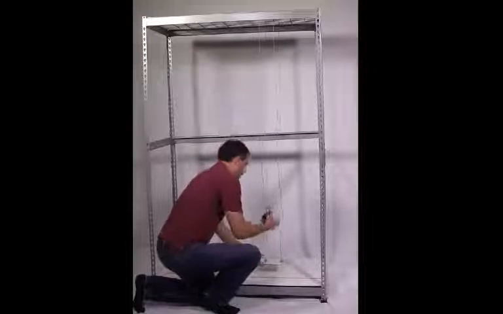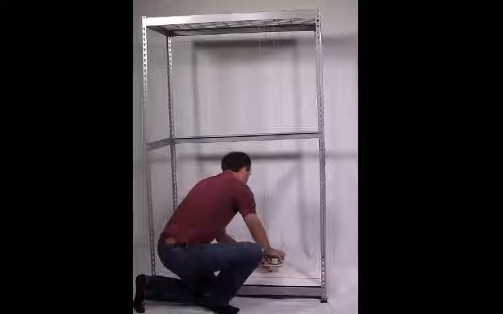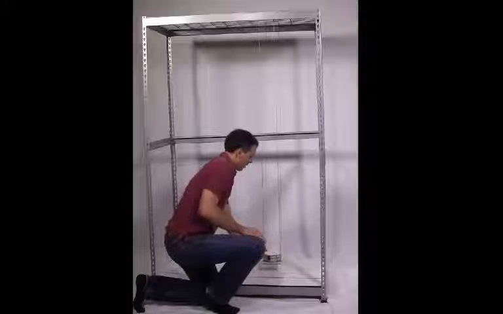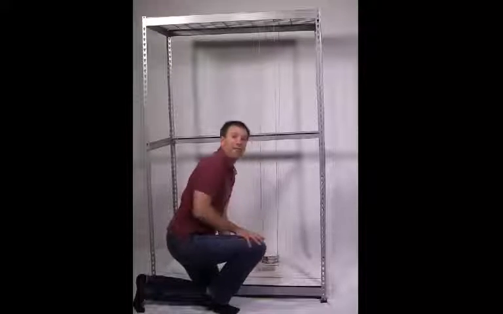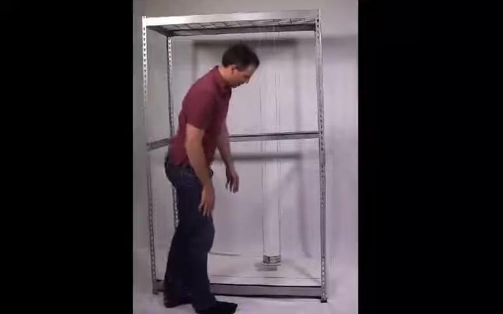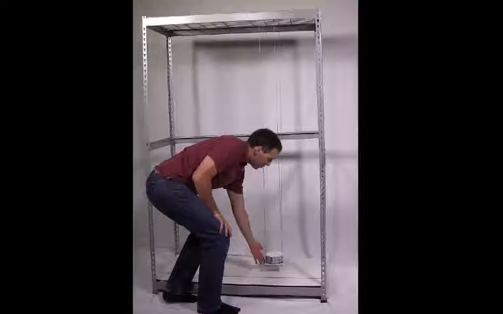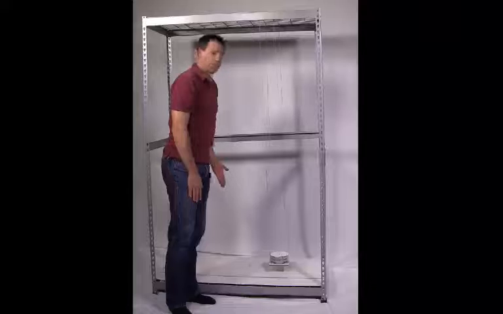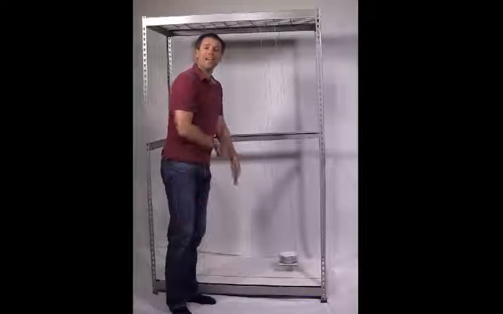Here I put the weights on the cart, and now we have a nice pendulum. And what I can do is set this pendulum in motion, and then now it moves. This thing moves back and forth.